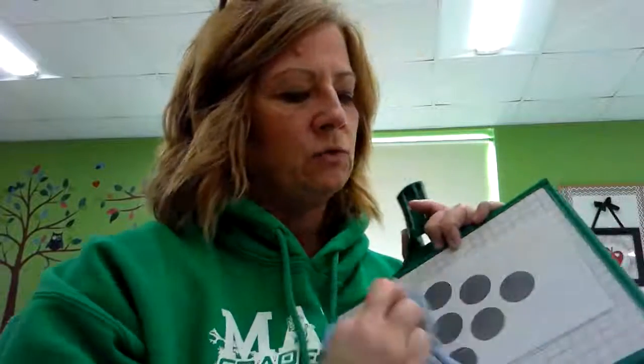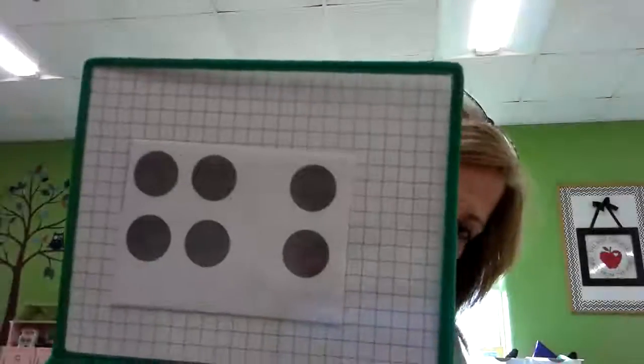Did anyone see it differently than that? Maybe you saw 1, and maybe you saw 5 down here. And 1 and 5 make 6. Okay, so you try to find the hidden numbers in there to help you subitize the bigger numbers. So we're going to try another one. I'm going to put another set of dots in here, and I want you to try to subitize this number. Ready, set, go.